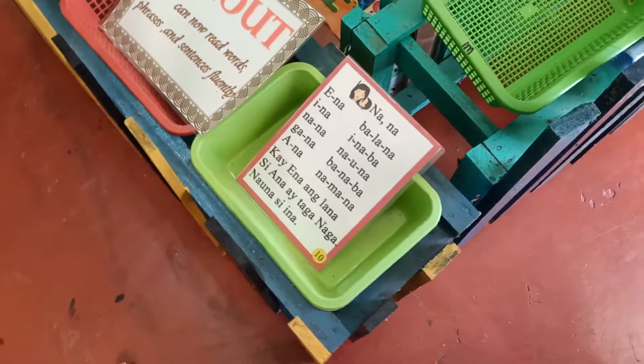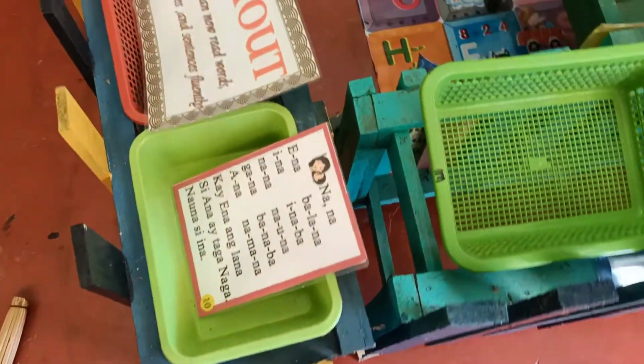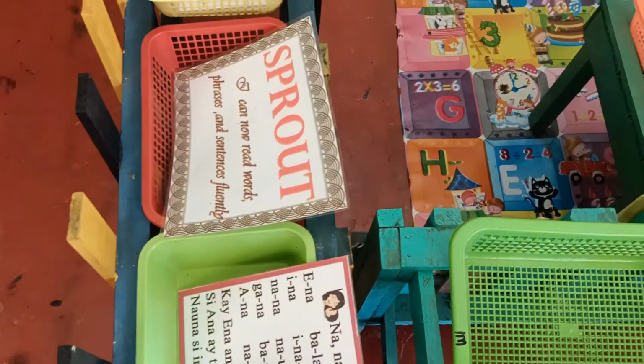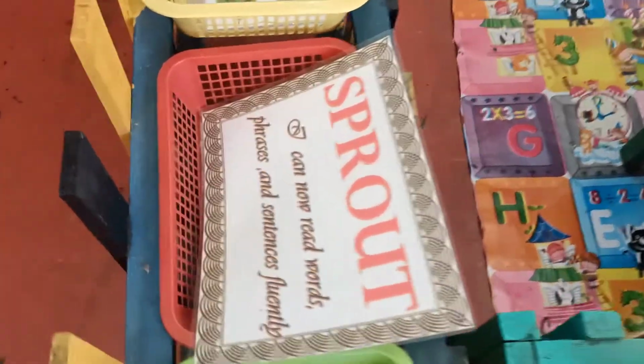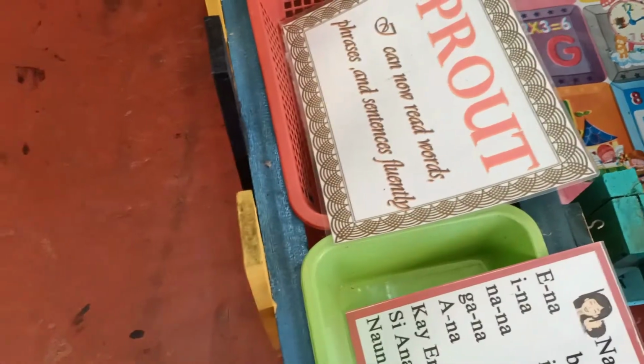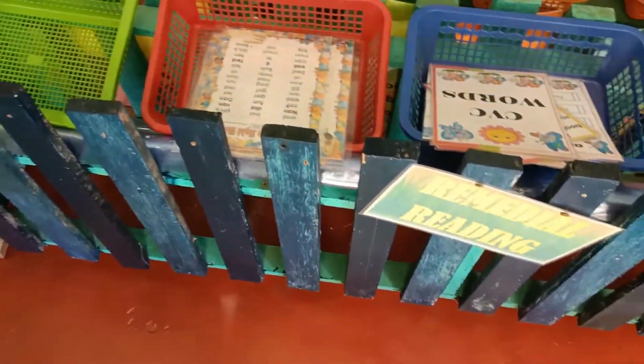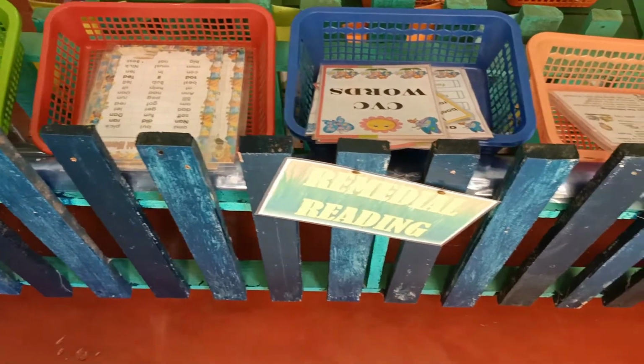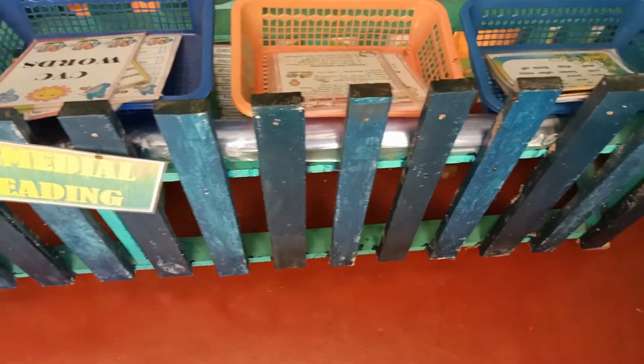I am almost done with my setup, but the life cycle of the flower is not yet installed. I'm still finding a perfect place for it. I'm still looking for some of the reading materials that I really need to classify.